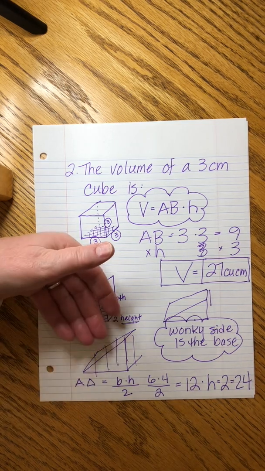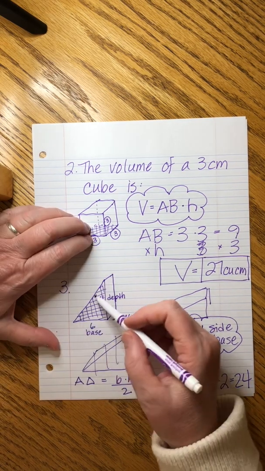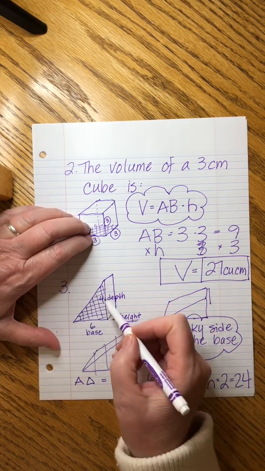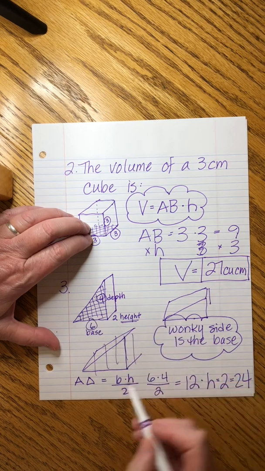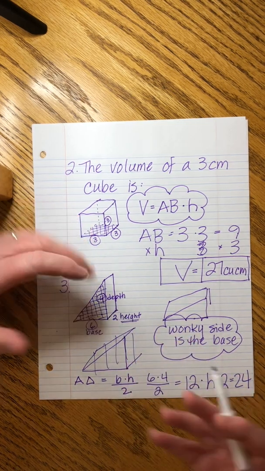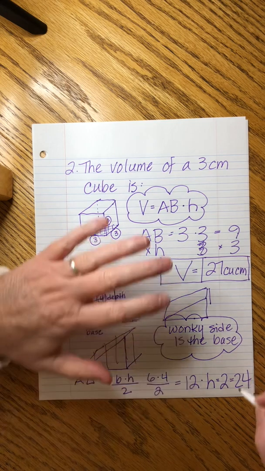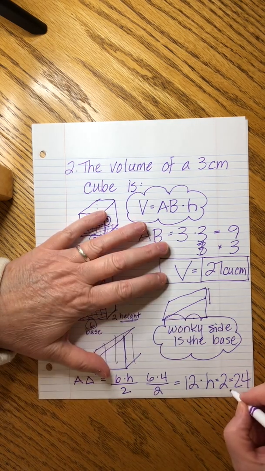All right, so we have to visually take that triangle and lay it down so that this area is the base, and then we multiply it by the height by imagining that's going straight up. I hope I didn't confuse you too much on that. This is the right answer: 24 cubic centimeters.